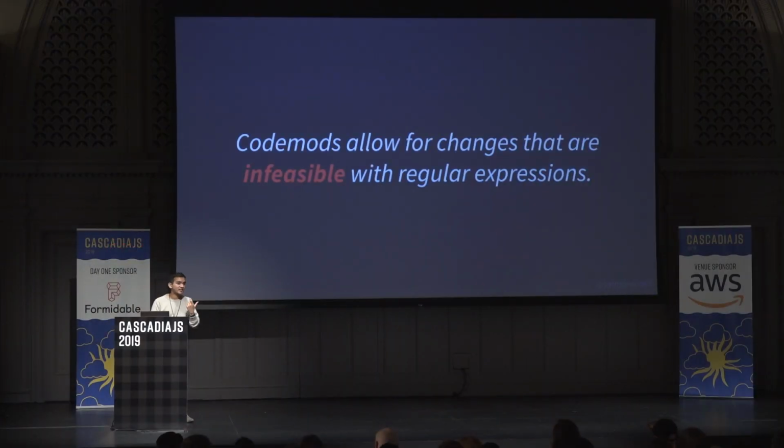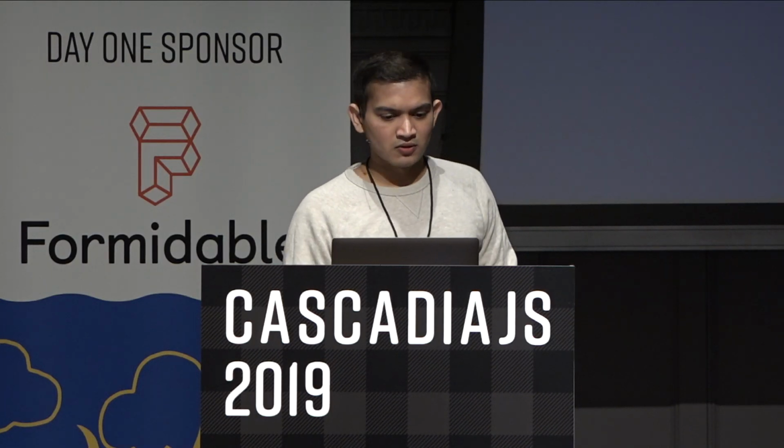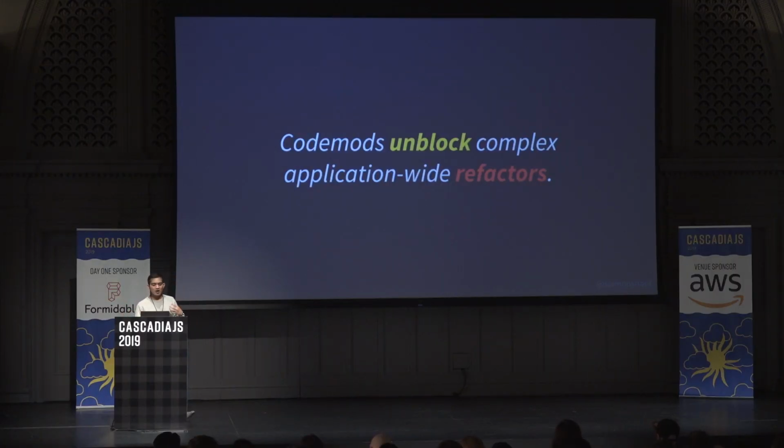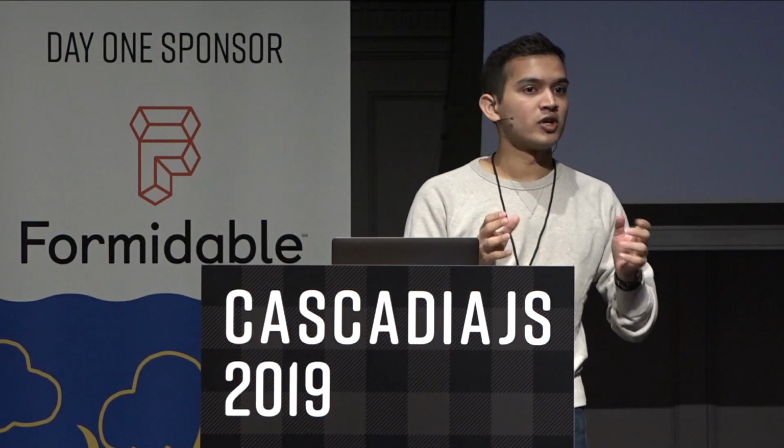JavaScript, the language itself, is a first-class citizen when writing code mods. On the other hand, regular expressions only really understand the text content of a piece of code. Furthermore, code mods actually unblock application-wide refactors by making them easier to perform. These changes might be required because a library like React, as we saw previously, has updated its API. We could also have updates on an internal API in our codebase. You might want to adopt a new pattern or a new standard. These are changes we would have to make manually if we didn't use code mods.